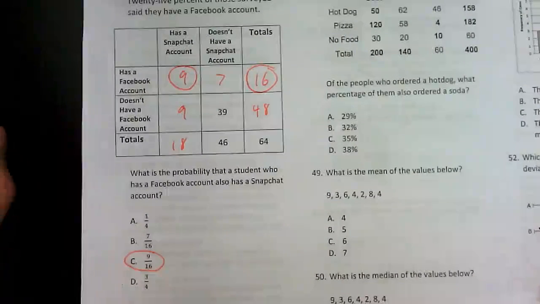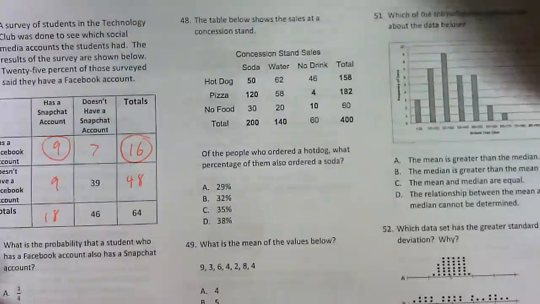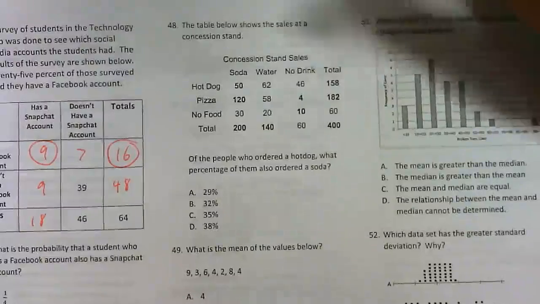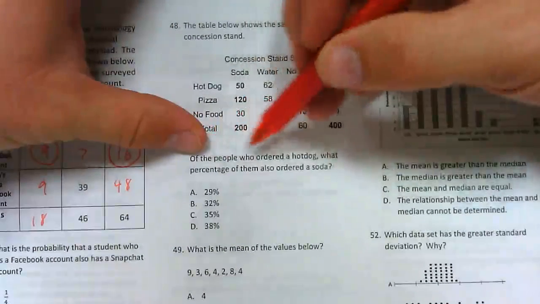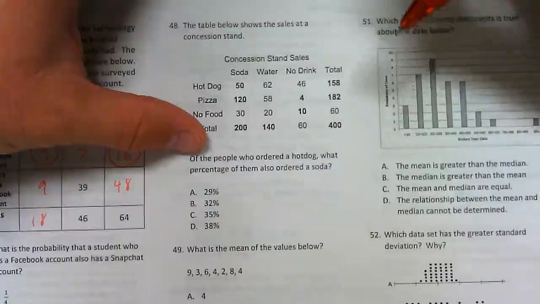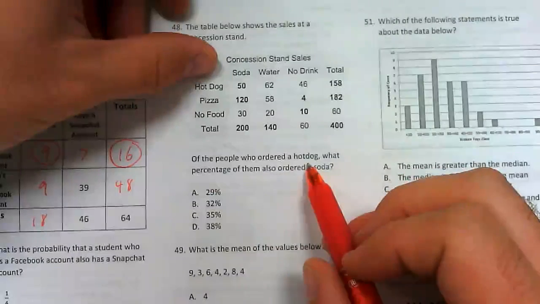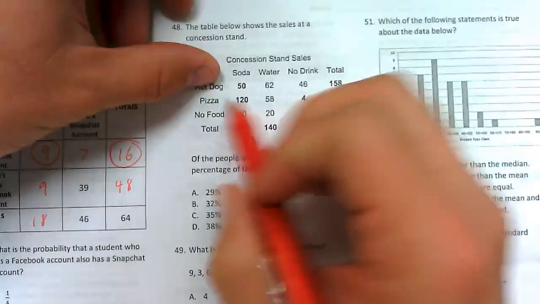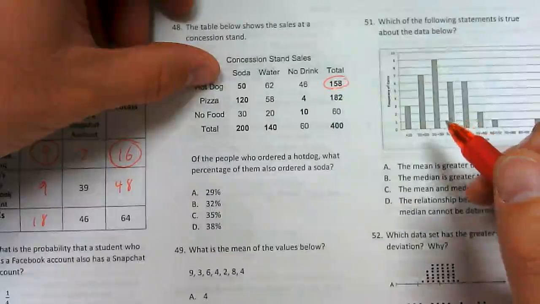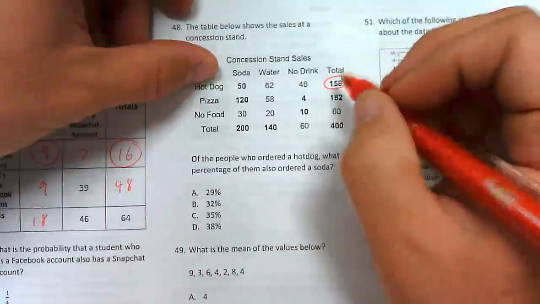So again. All right, 48. The table below shows the sales at a concession stand. All right, so this chart has all the information we need. Of the people who ordered a hot dog, what percentage of them also ordered a soda? So we had hot dog. Here's hot dog. This is the total number of people that had a hot dog. And we want to know, out of those who ordered a hot dog, what percent also ordered a soda?